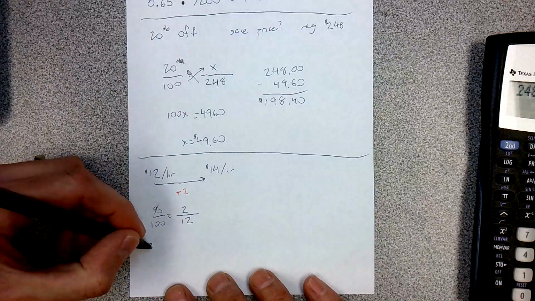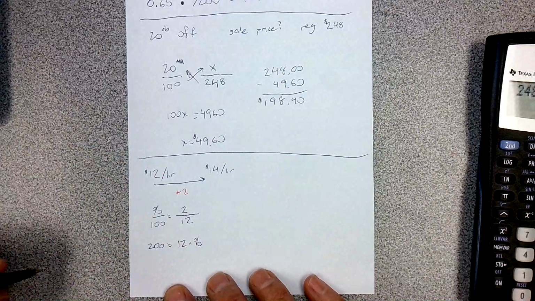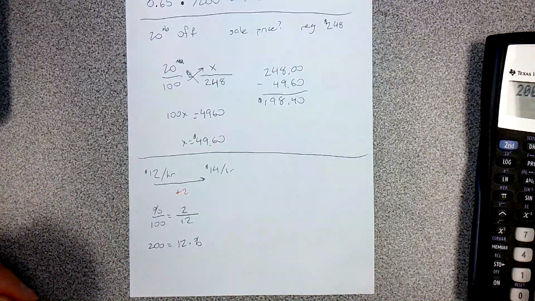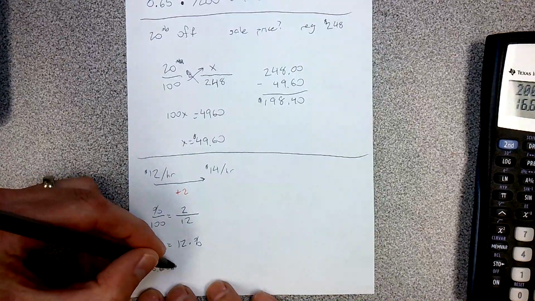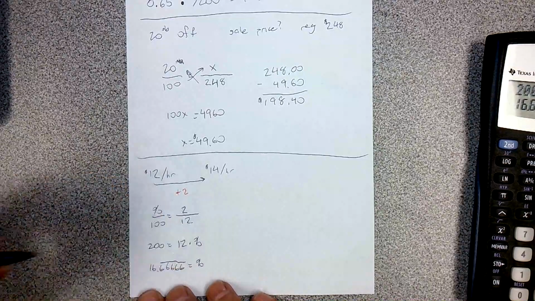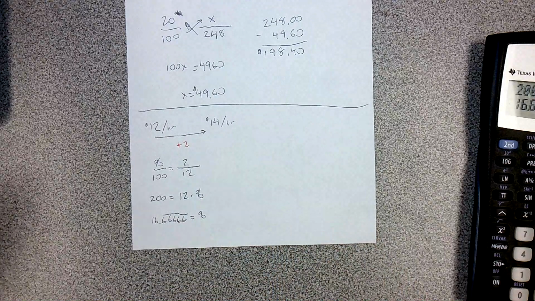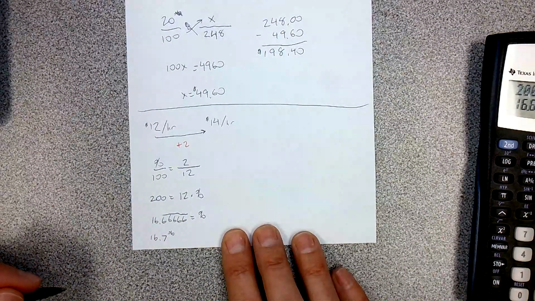Like I said, it appears that you did this correctly. If I cross multiply and I divide, I get 16.66666666 repeating percent, which would be 16.7% rounded to the nearest tenth.